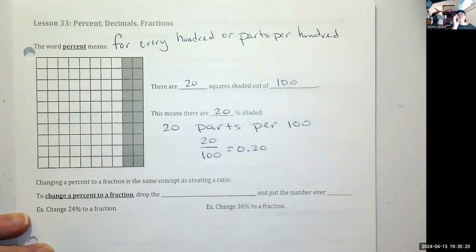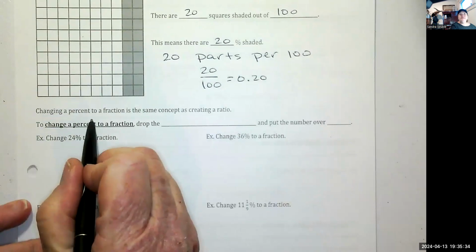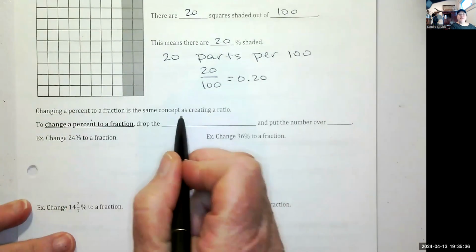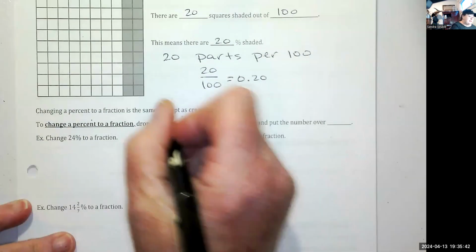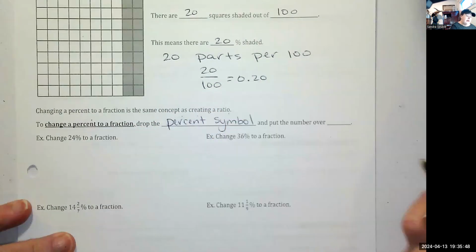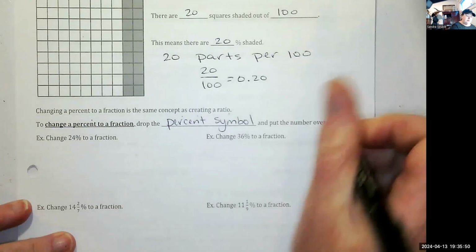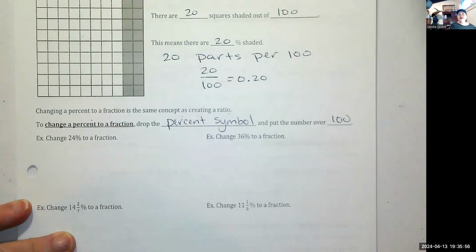I just showed you how to change from a fraction to a decimal, which we already knew anyways. Now I'm going to show you in the next piece how to change a percent to a fraction, which is the same concept as creating a ratio. To change a percent to a fraction, you just drop the percent symbol and put the number over 100, as I did here. That changes it to a fraction automatically.